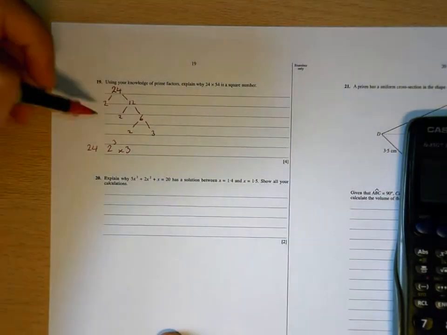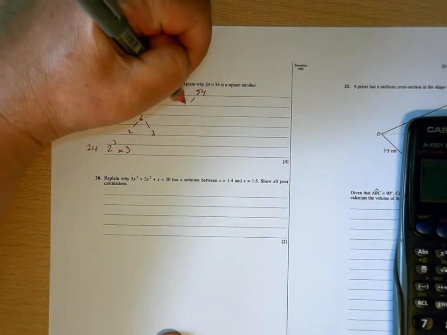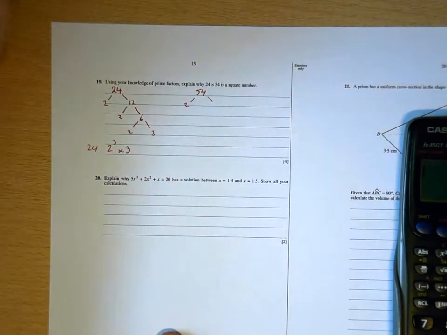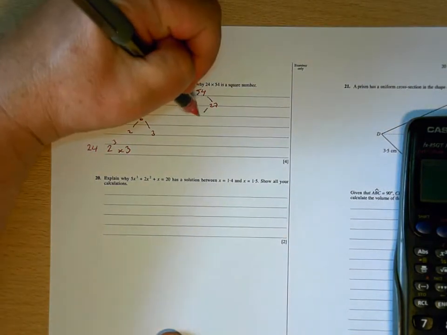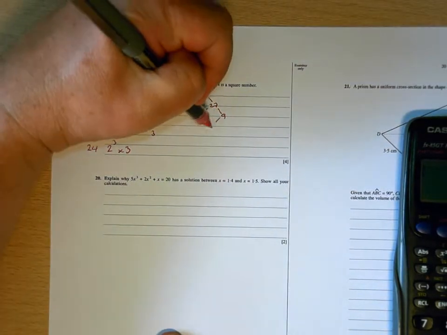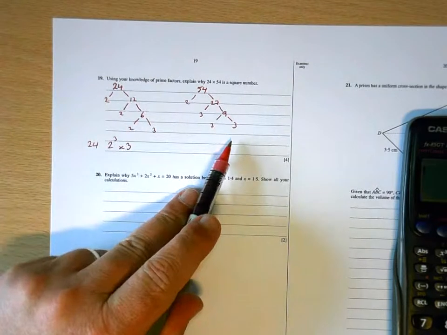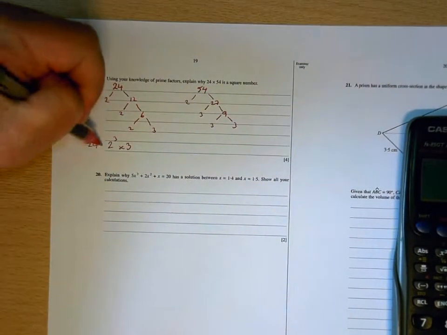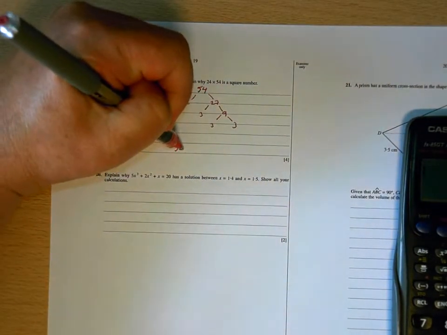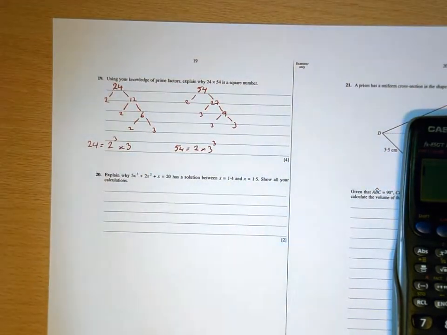Now I repeat that with 54. Start with 2. 2 goes into that 27 times. 27 isn't a prime number because 3 goes into it 9 times. 3 goes into that 3 times. All prime numbers, so 54 equals 2 times 3 cubed.